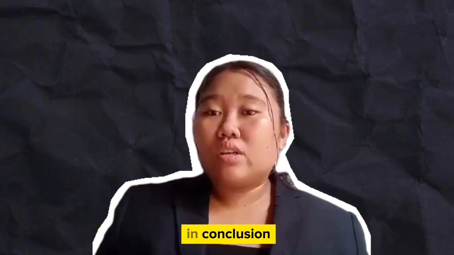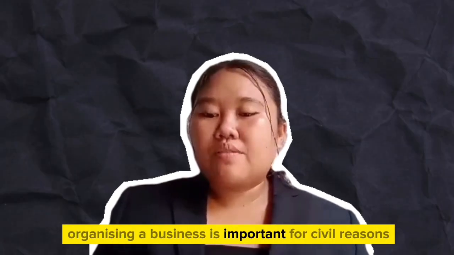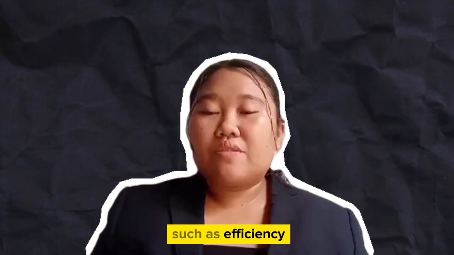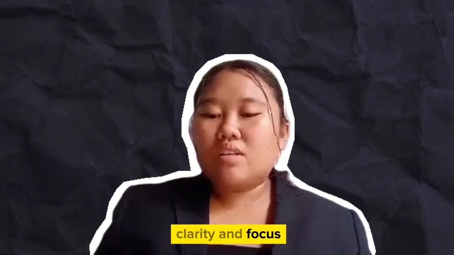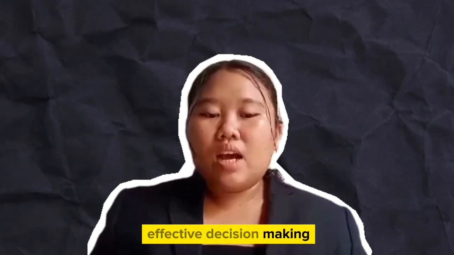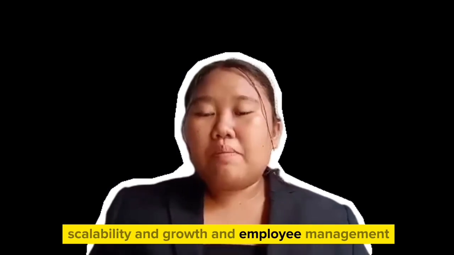In conclusion, organizing a business is important for several reasons, such as efficiency, clarity and focus, effective decision making, scalability and growth, and employee management.